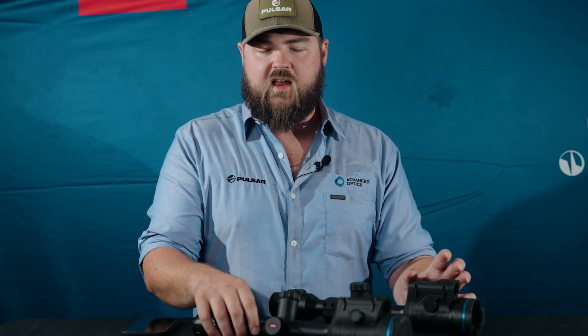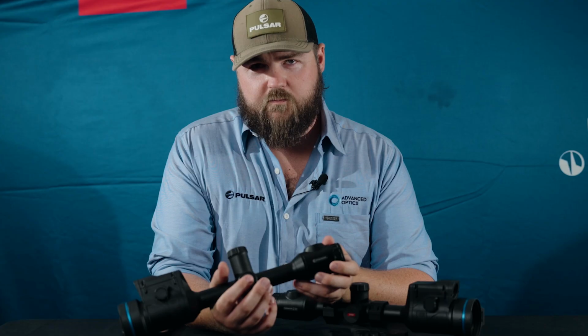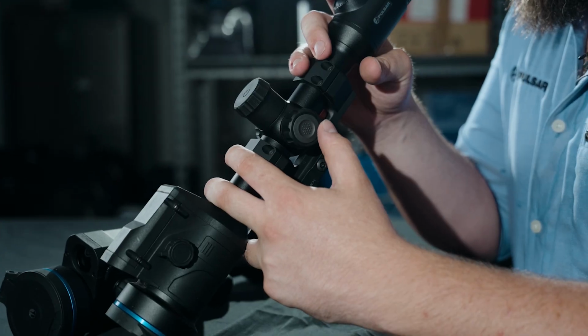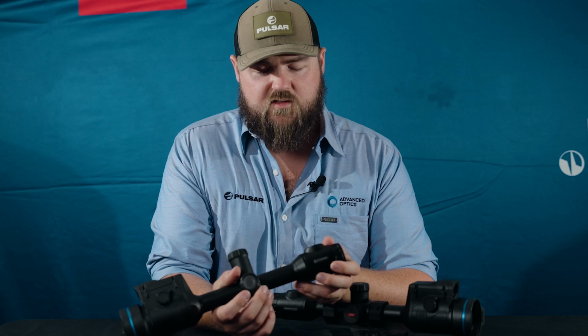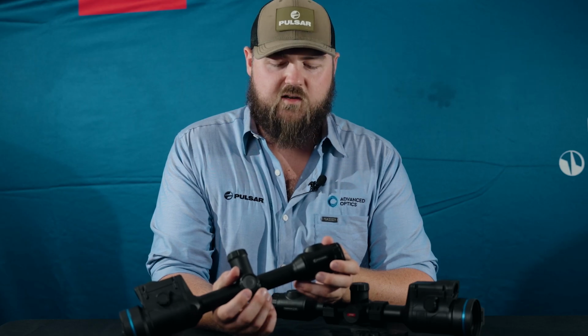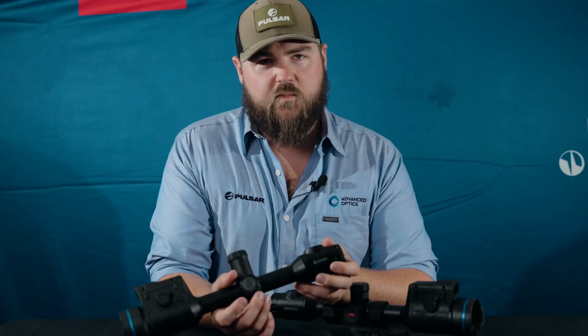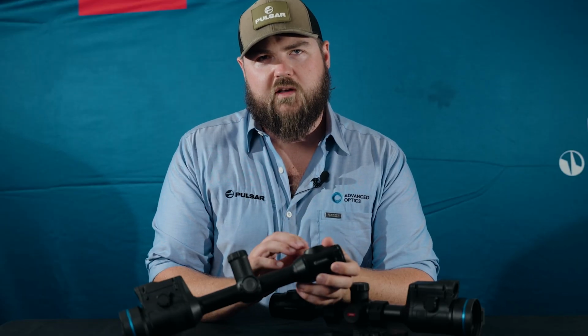If you're running a scope without the rangefinder, you'll be able to access the menu. You'll be able to tap the side button here to bring up your quick menu, and then by scrolling this wheel, you'll see that the numbers change. So if you're using a thermal handheld with a rangefinder and you've ranged it out to 300 meters, you'll be able to scroll up to 300 meters and it will show you the holdover in the scope.